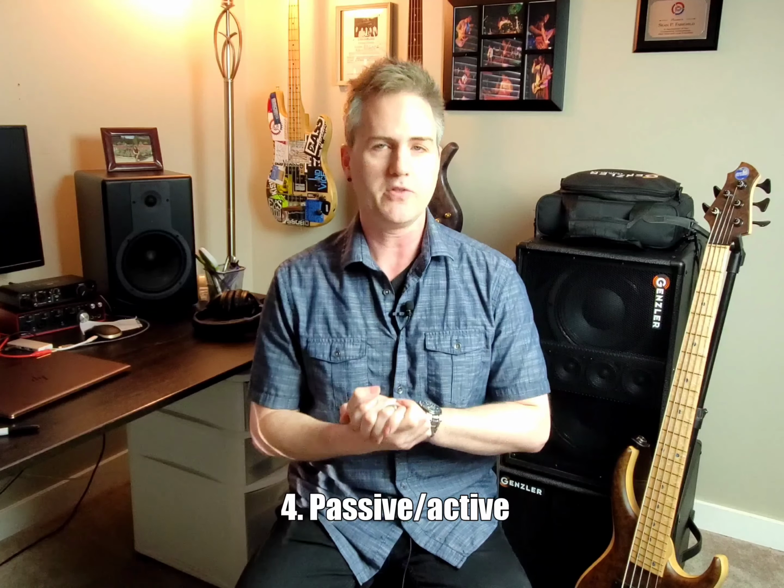All right, so let's get to the last one, which is going to be a majority of people here: passive pickups with an active circuit. In the bass world, that's been the way that things are for a long time. As I said before, the vast majority of pickups that are produced are passive. They're a very simple little machine. They're a coil of wire around a magnet or magnets, and sometimes there's more than one coil of wire, and that's basically how a pickup works.